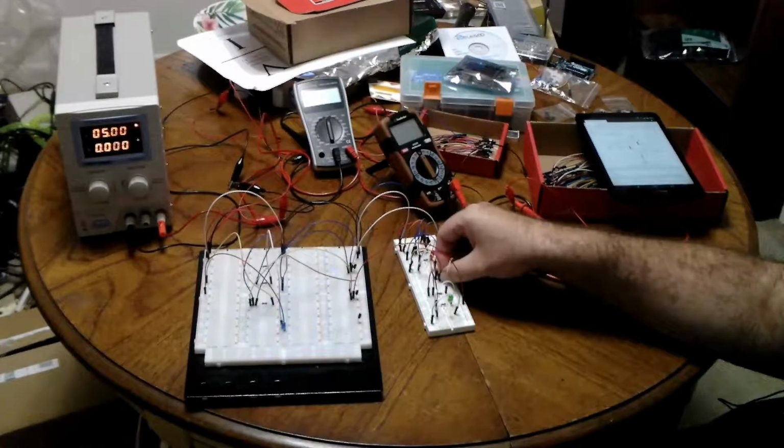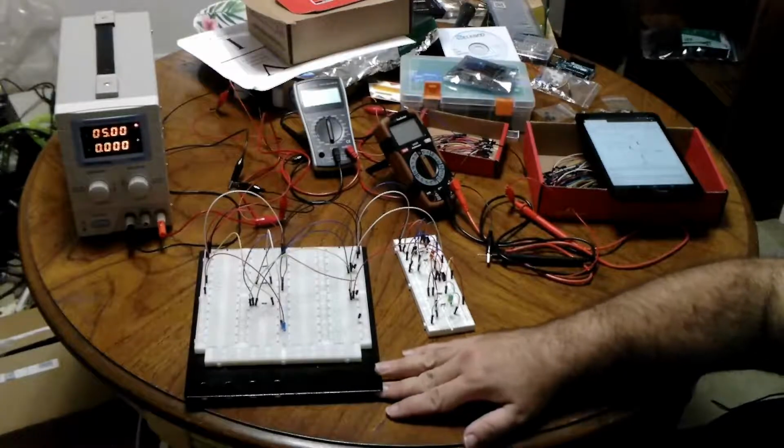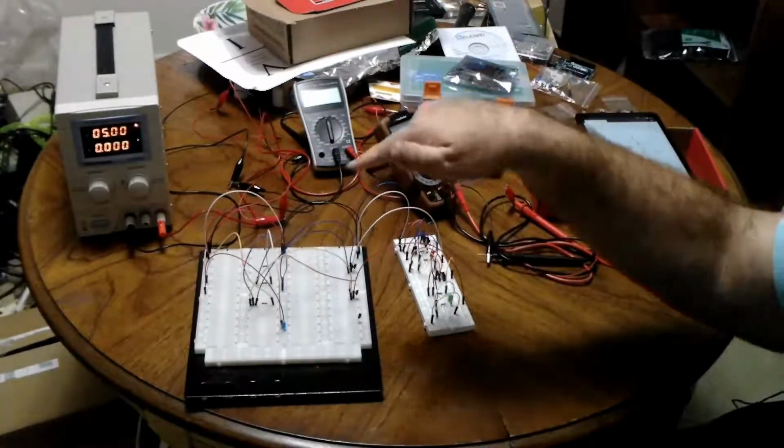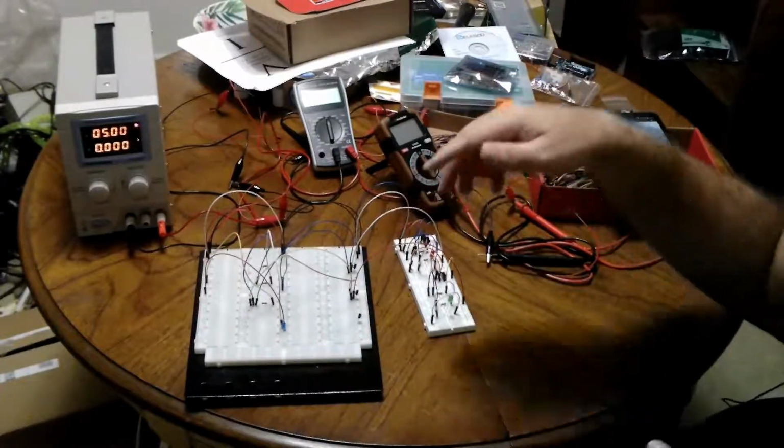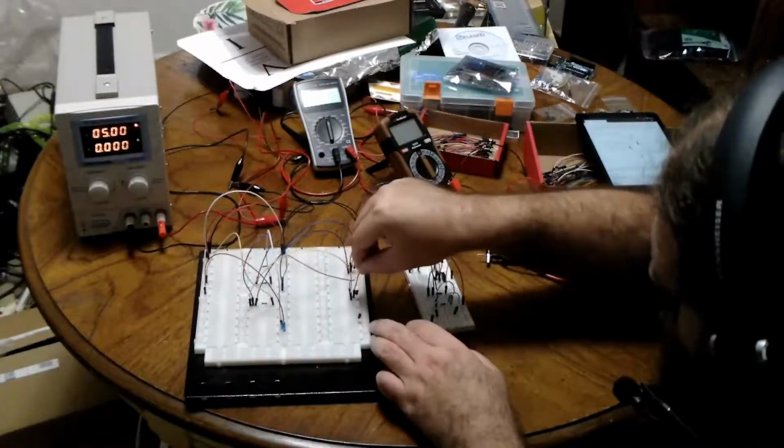So there's how you wire it up if you have two light switches and you want either one to turn your thing on. And of course, in an actual circuit, it's going to be much easier because you're just going to use solder on a PCB and not all this crap going everywhere. So let's take our inputs out again.